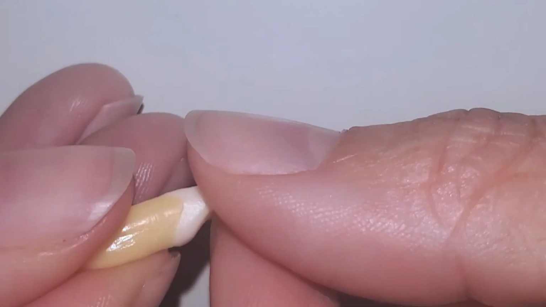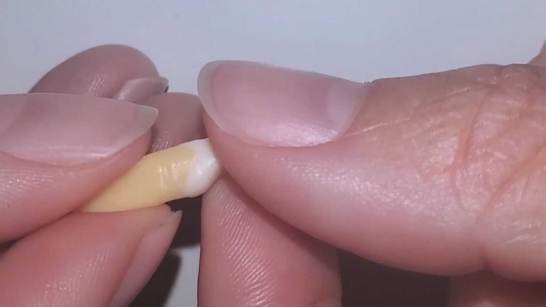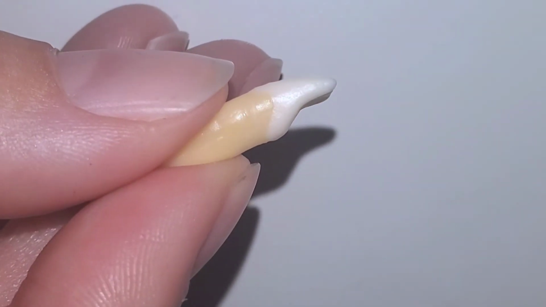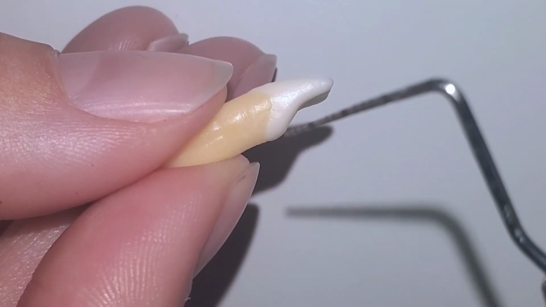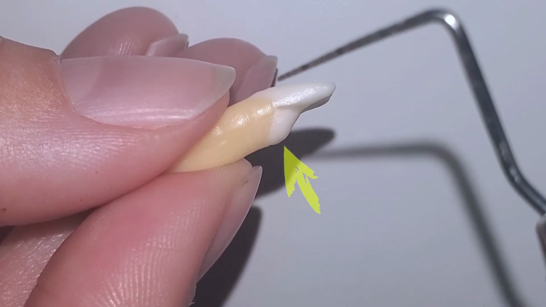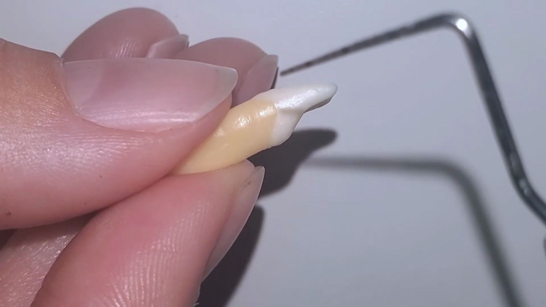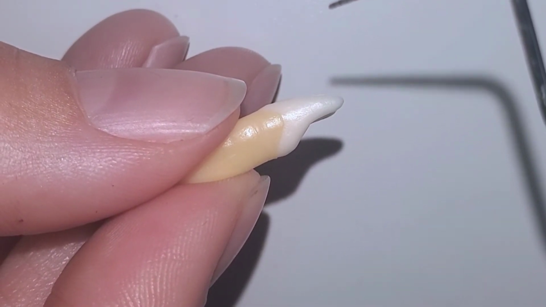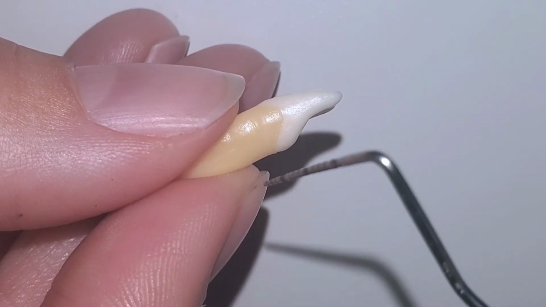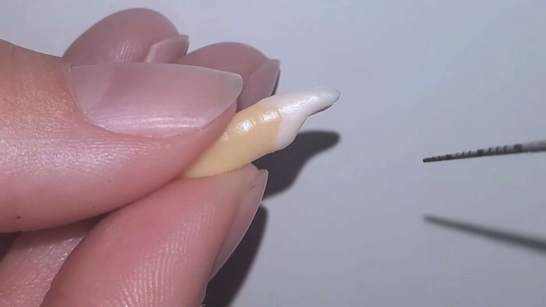The facial and lingual heights of contour are located in the cervical 1/3. So the height of contour is here and here. It's slightly higher on the facial side, and it is S-shaped on the lingual side. So you can see this S shape here on the lingual.